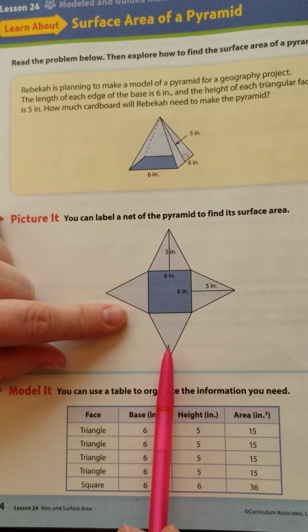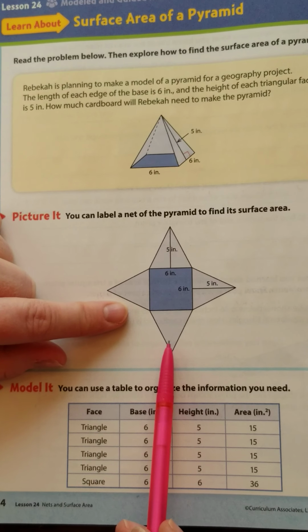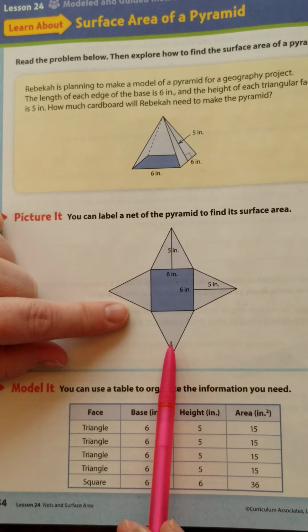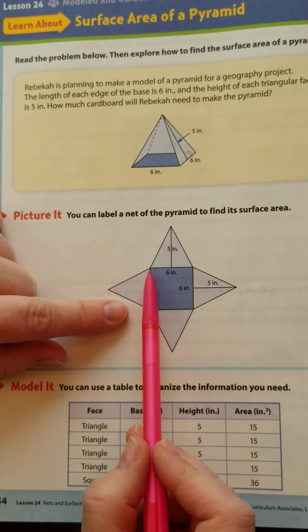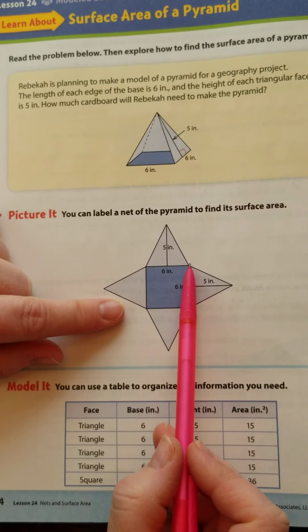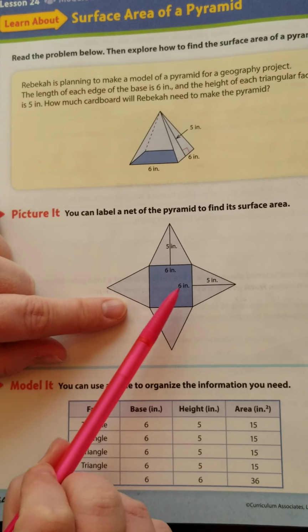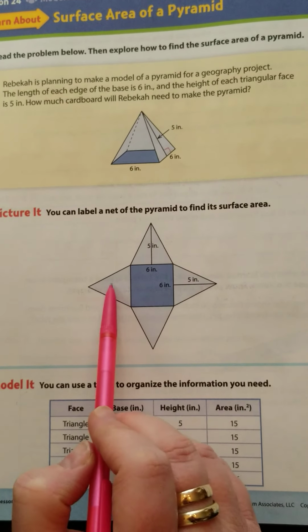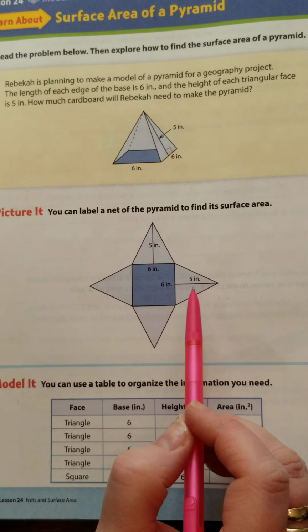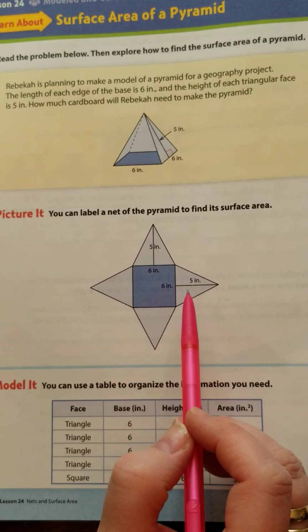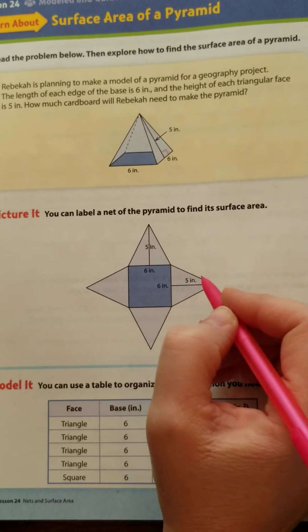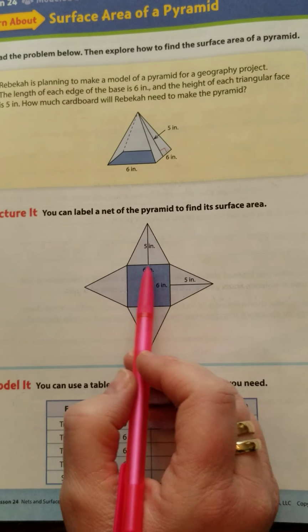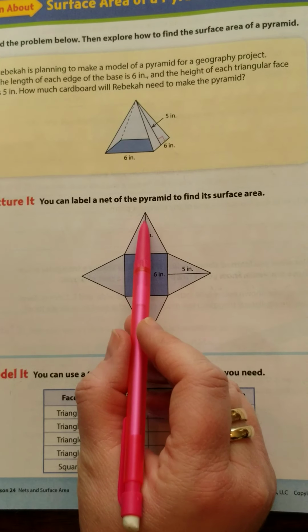And from this net, we can figure out the area of each shape and then add them together to get the surface area. So if you look at this, the base here is the square. What's the area of the square? 6 times 6 is 36. Okay, and we've got 4 triangles. The area of a triangle is what, guys? 1/2 base times height.